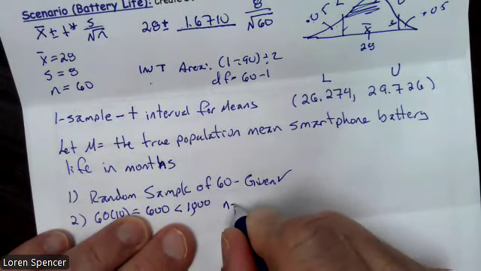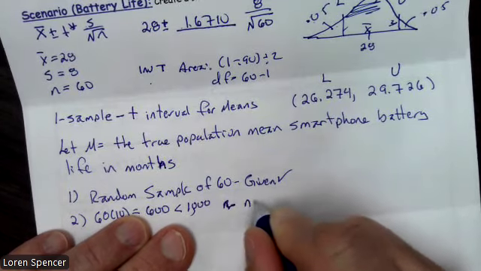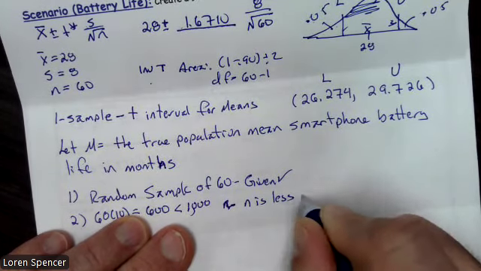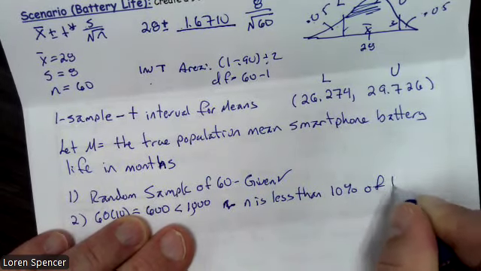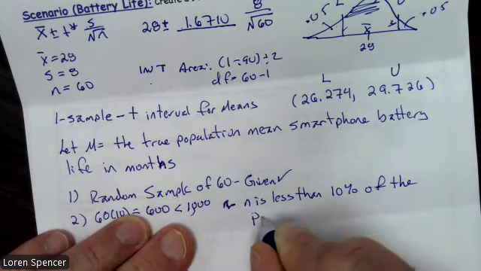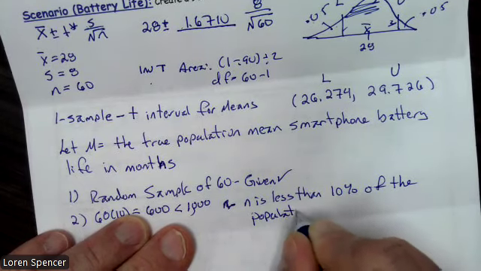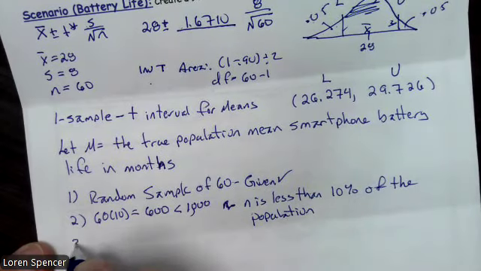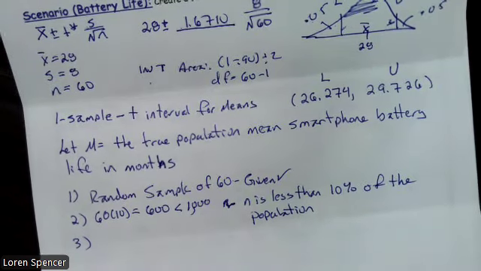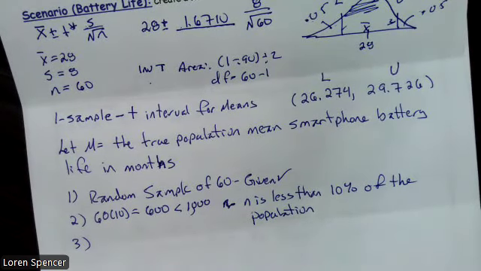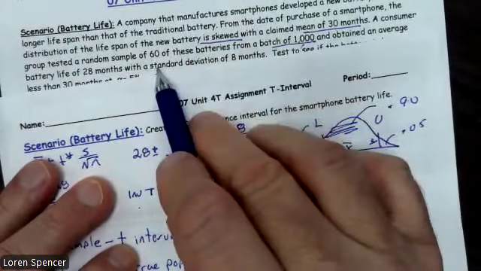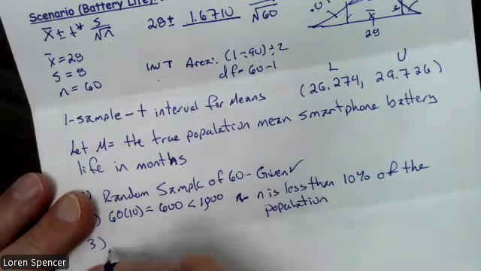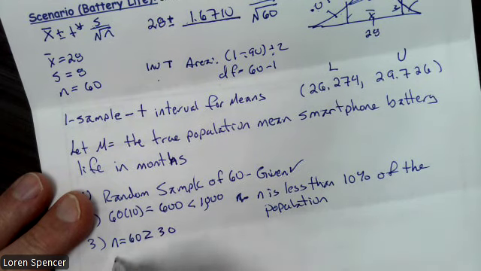So n is less than 10% of the population. The third thing I need to check is normality. In this case, they told us the distribution was skewed, but our sample size is 60. So n equals 60, which is greater than or equal to 30.